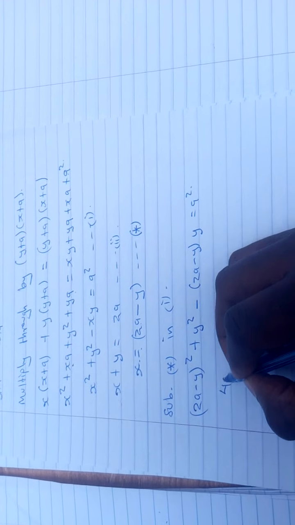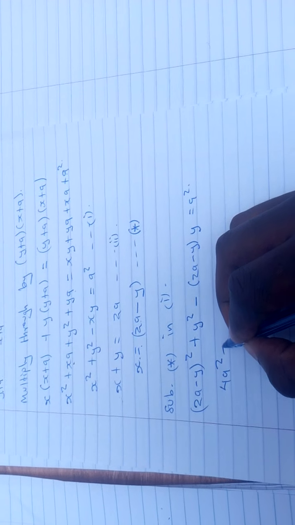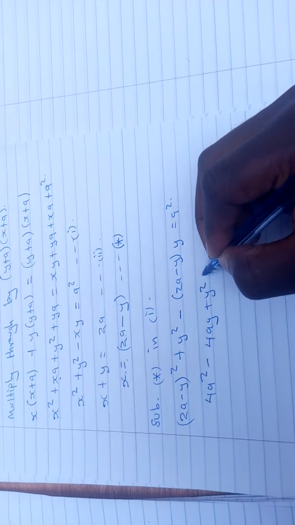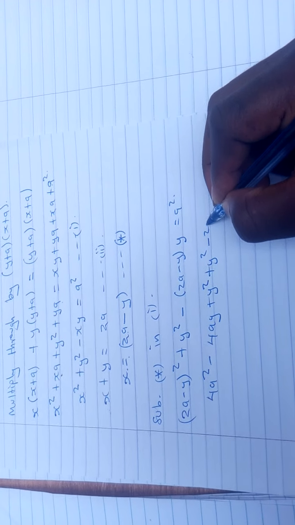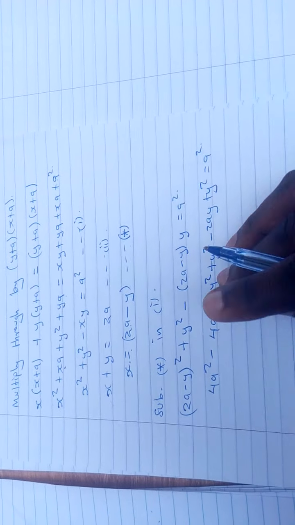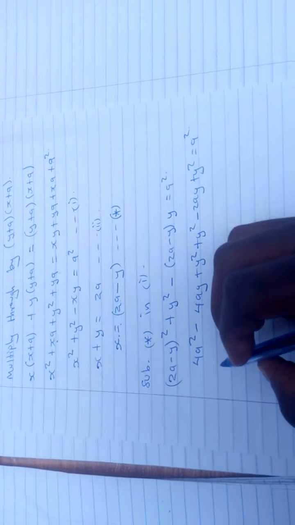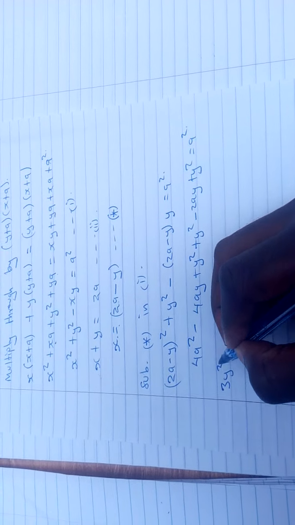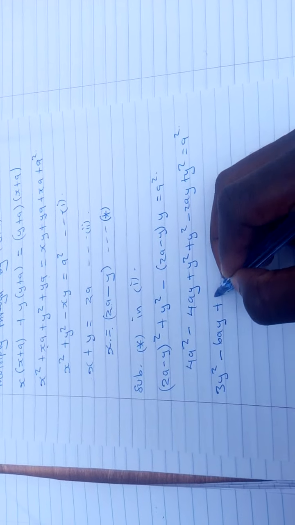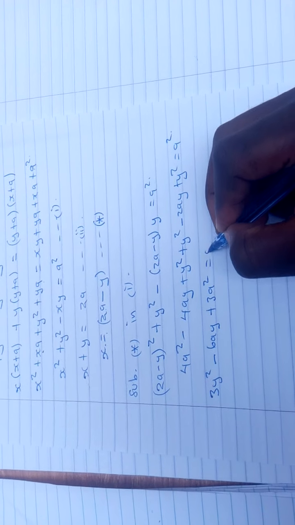If we expand, we have 4a squared minus 4ay plus y squared plus another y squared minus 2ay plus y squared, equaling a squared. Simplifying further, we have 3y squared minus 6ay plus 3a squared equaling 0.